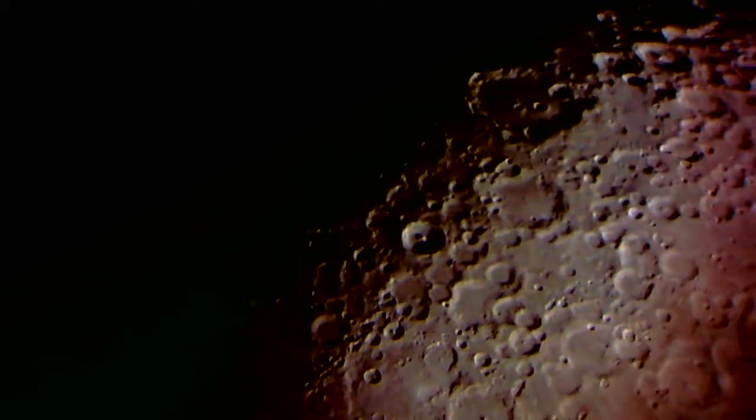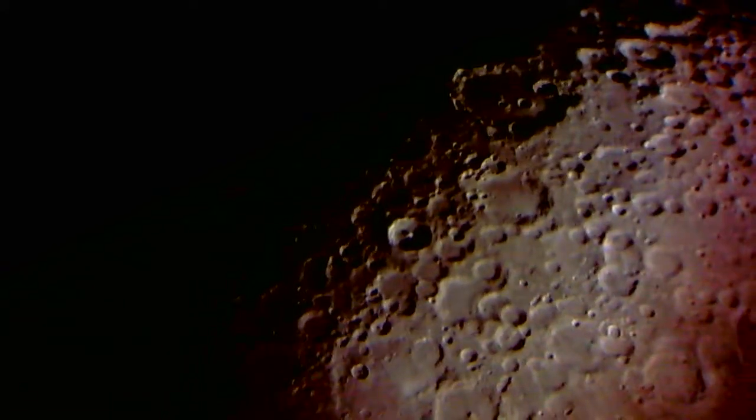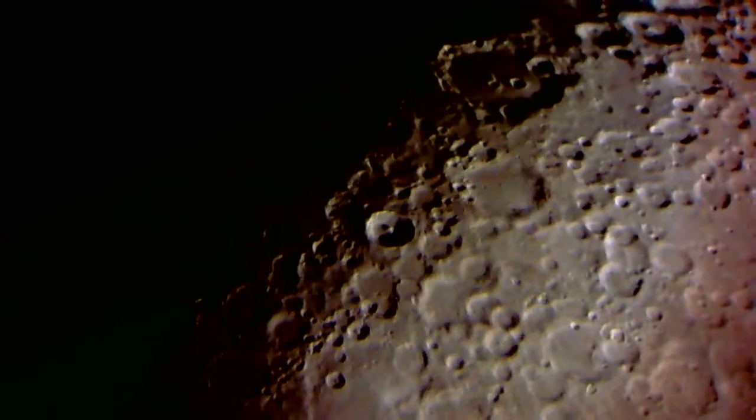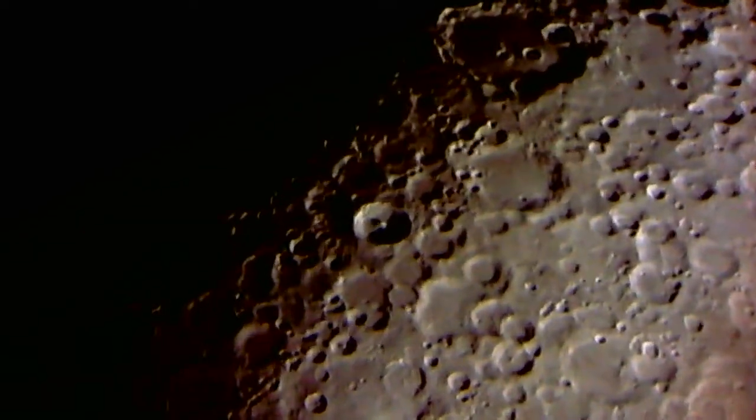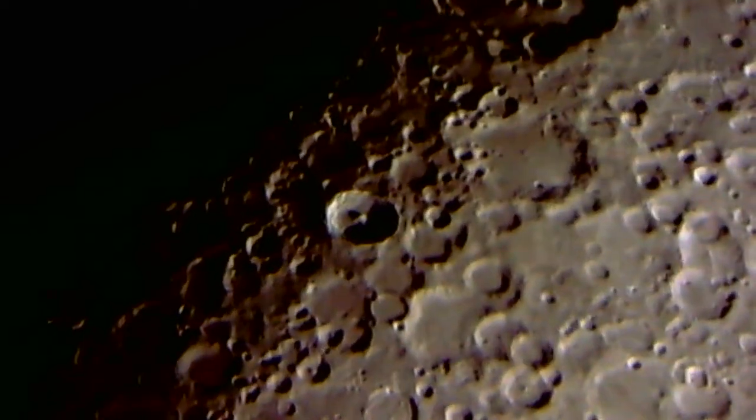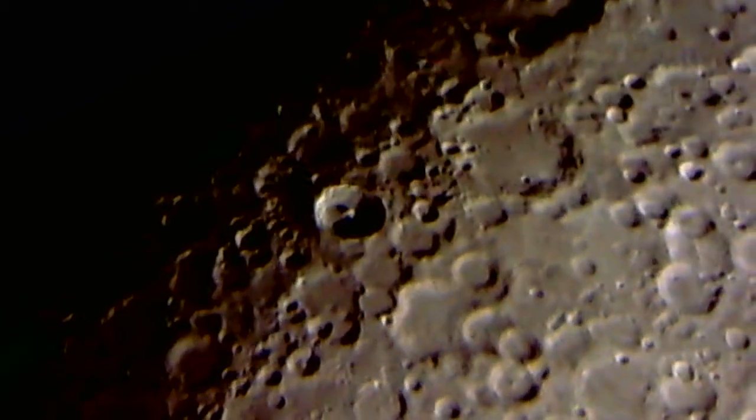Get over here. Okay, Clavius is up near the top. Let's zoom up a little bit so we can get a better look at these craters. Clavius is on top, and it's going out of the screen as I zoom in. Look at that crater in the middle. That is Tycho again. And look at that beautiful central peak.